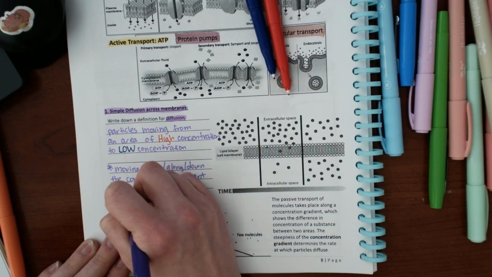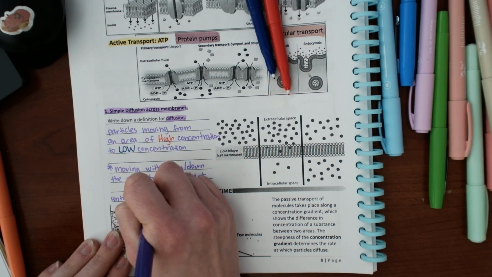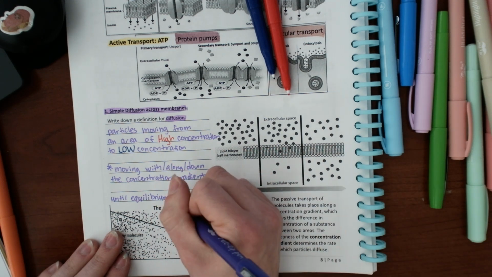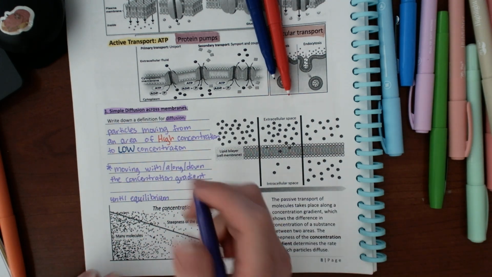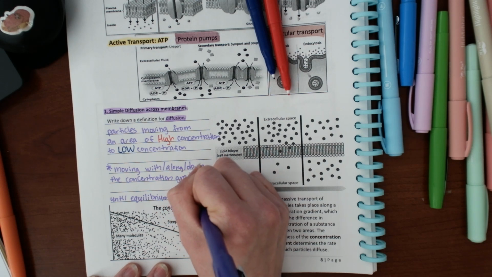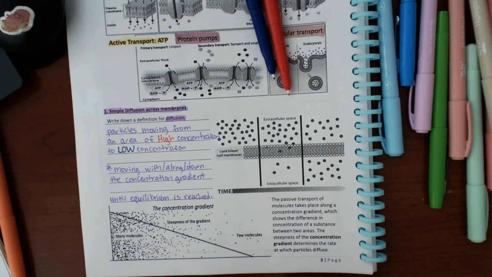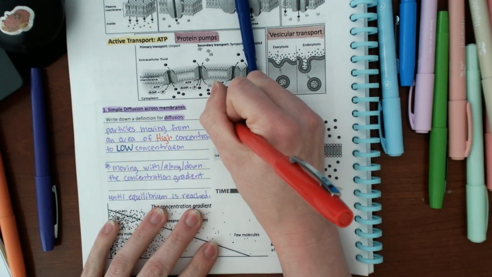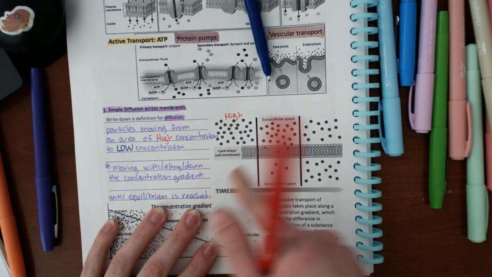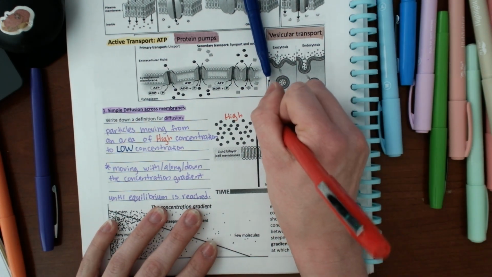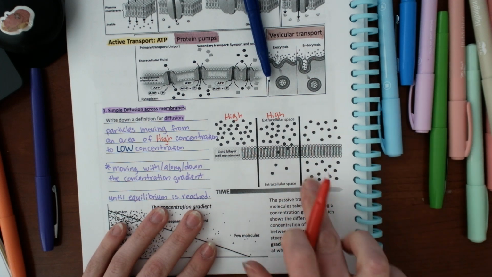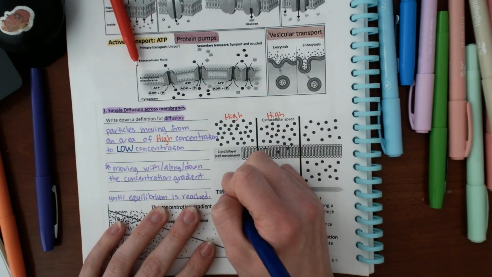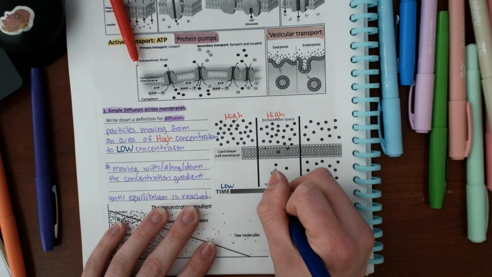Until equilibrium, or equal. Those words kind of sound the same. Is reached. And so if we look at our little pictures, we can see that we start with an area of high concentration at the top, low concentration at the bottom, high concentration at the top, low at the bottom, and then it'll move until it reaches equal. So high, low, low.